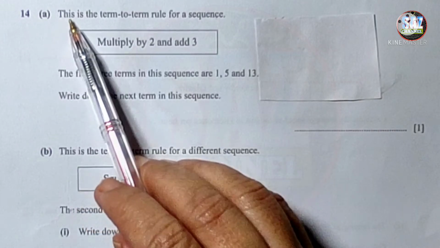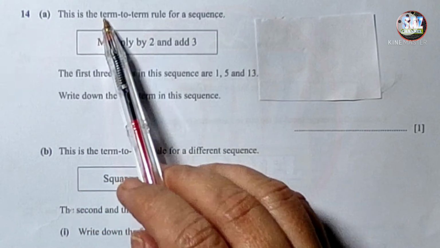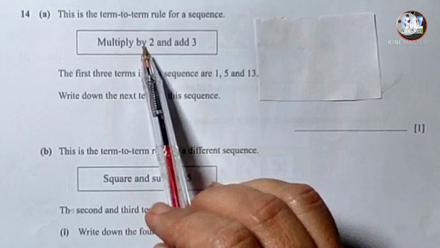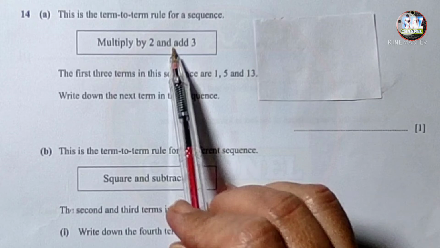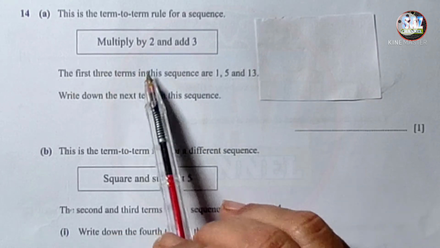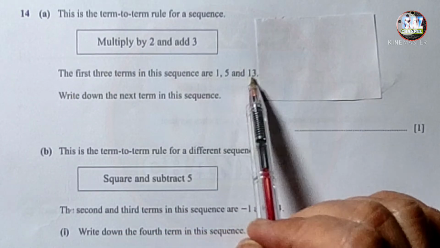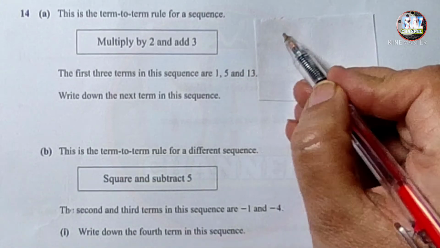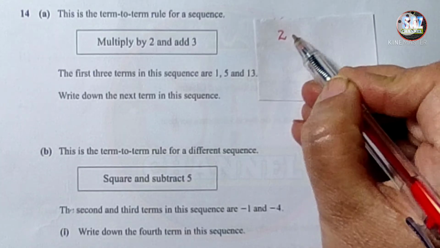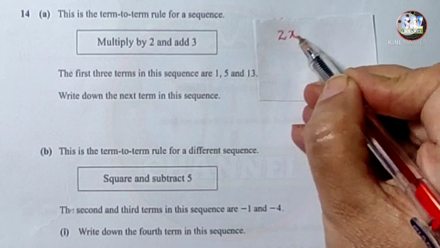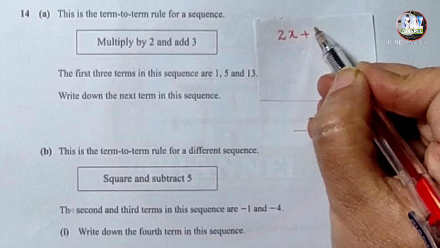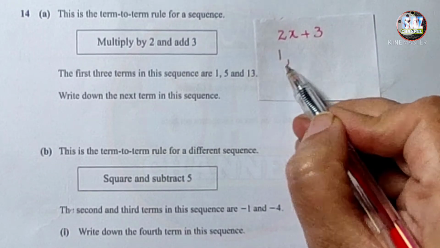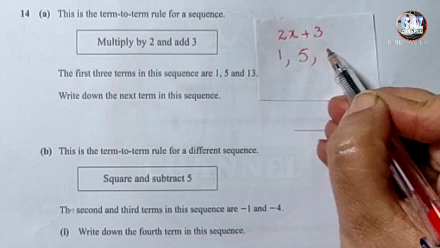That's question number 14. Question 14 says this is the term to term rule for the sequence, and the rule is multiply by 2 and add 3. The first 3 terms in the sequence are 1, 5 and 13. Write down the next term in the sequence. The rule says that if we take the number x, then 2x plus 3, this is the rule. And the first 3 terms are 1, 5 and 13.